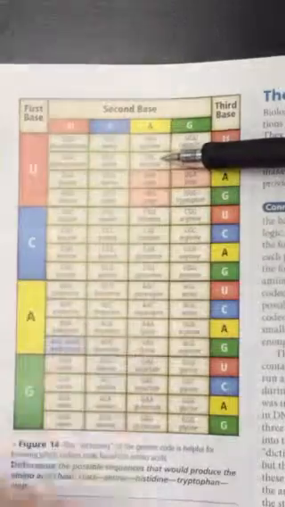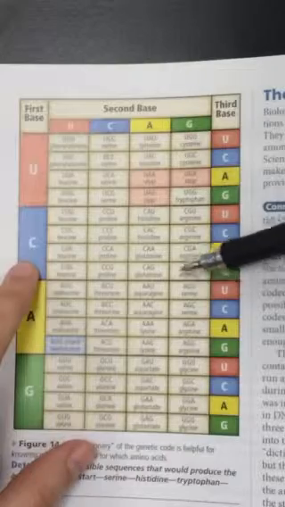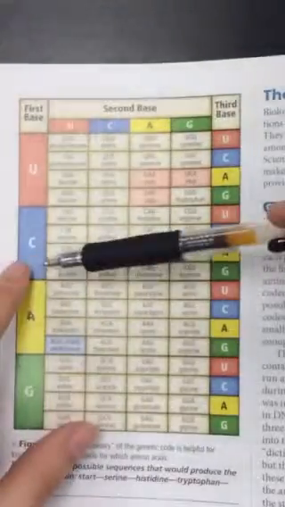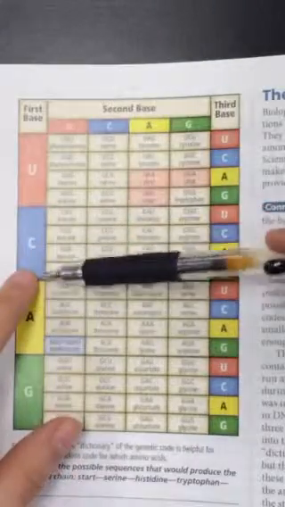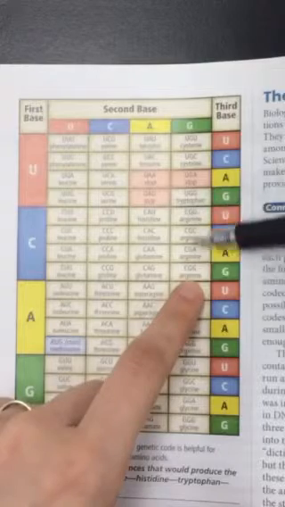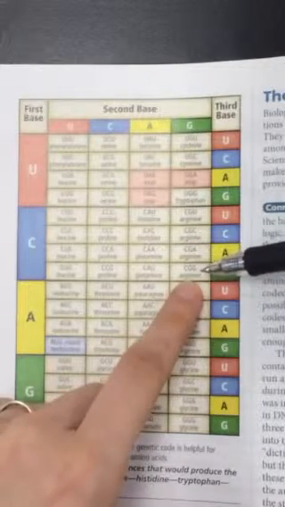Our next one was CGG. C, G, and G is right here. It codes for arginine. Again, the first letter is C, the second one is G, so you're looking at where those meet up, and then the third letter is G as well, so you've got CGG.